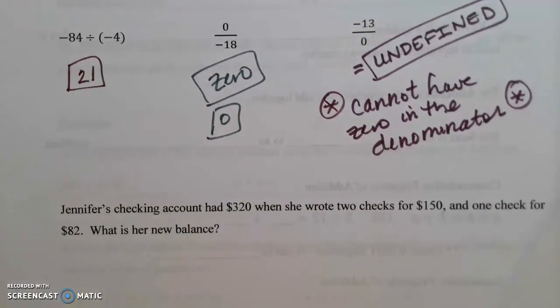If you don't understand specifically why we use the word undefined with that definition of multiplication and division that I showed you earlier, don't worry about it. Just remember, you can't have the 0 in the denominator. That's the undefined situation. 0 in the numerator, no problem. That's just 0. But 0 in the denominator is not all right.